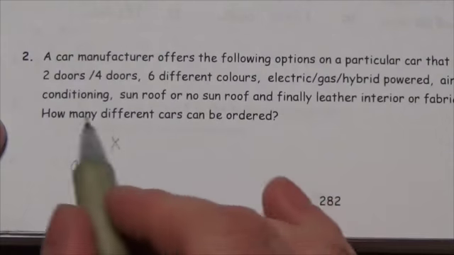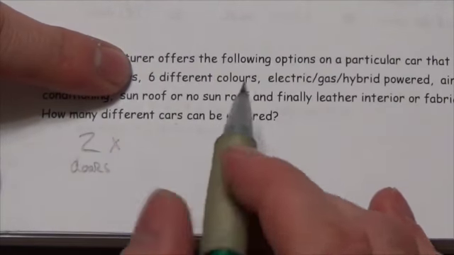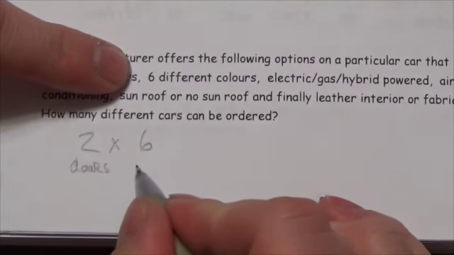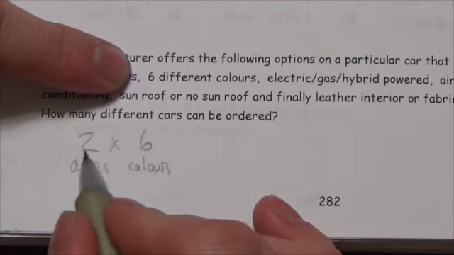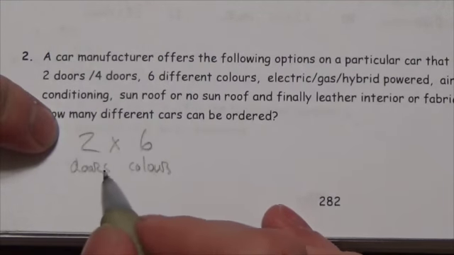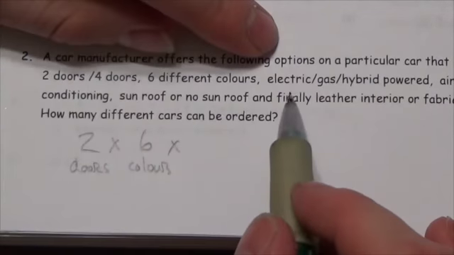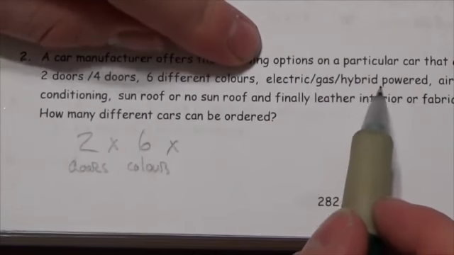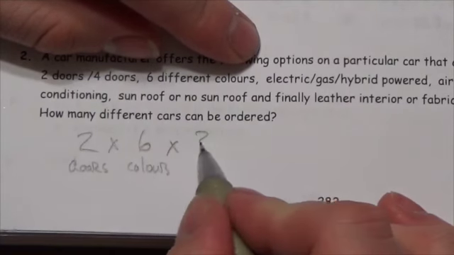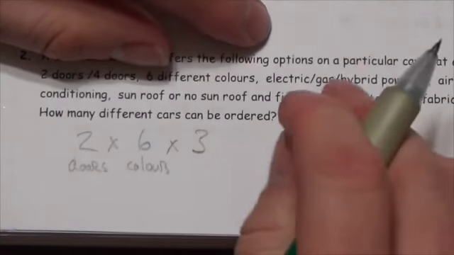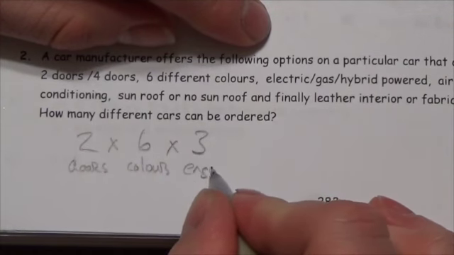And now we're going to multiply it by the number of different ways we can choose. The next subtask here is to choose colors. And we're told there are 6 different colors here. So here's our colors. So two different ways I can choose the number of doors, 6 different ways I can choose the color. Beyond that, I have the choice of electric, gas, or hybrid. Well, okay, I've got 3 choices there. So there are 3 ways that I could satisfy that subtask. So this is the engine.